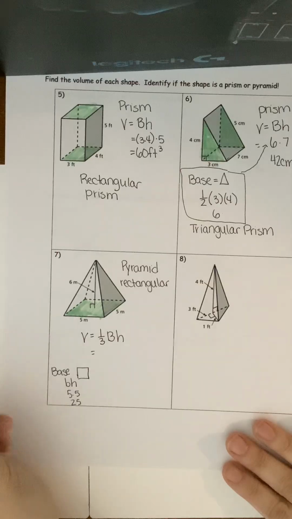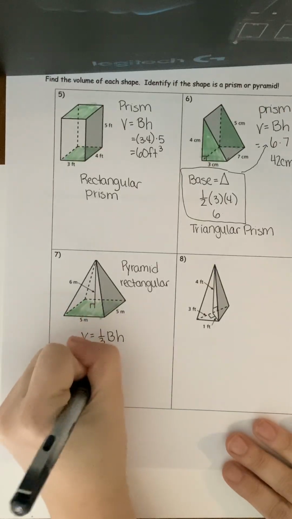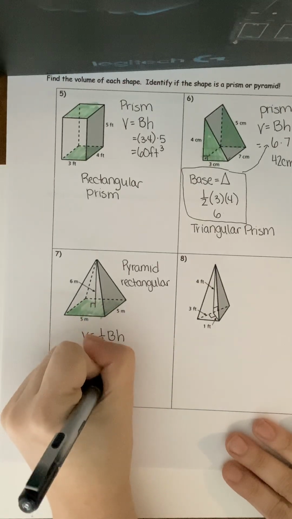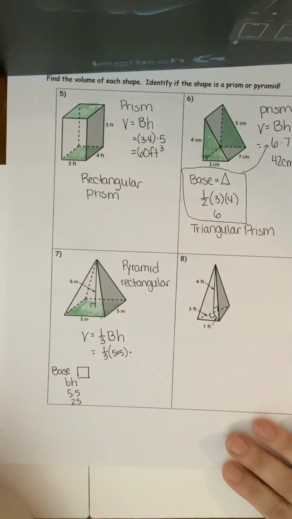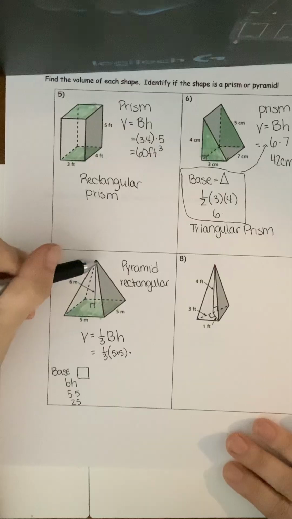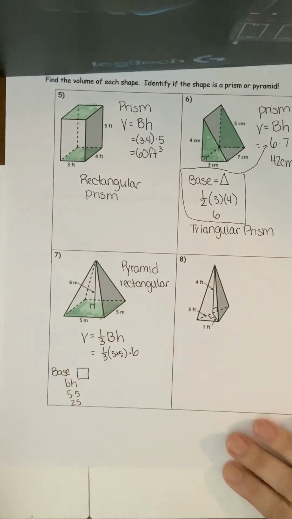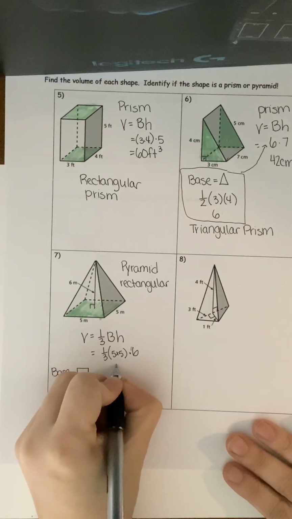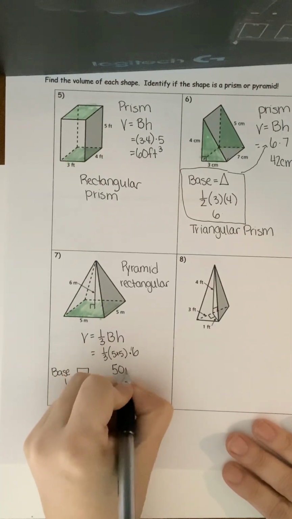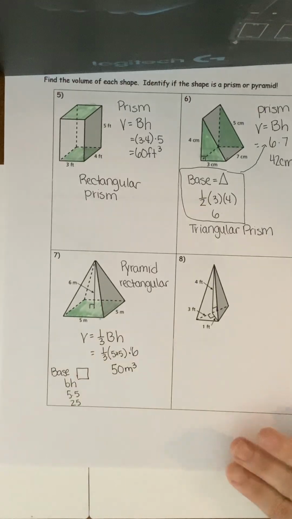All right. So when we fill this in, we get 1/3. Area of our base is 5 times 5 times our height. Our height is going to be from here to here, 6. All right, so we get 1/3 times 25 times 6. And you put that in your calculator and you get 50 meters cubed.